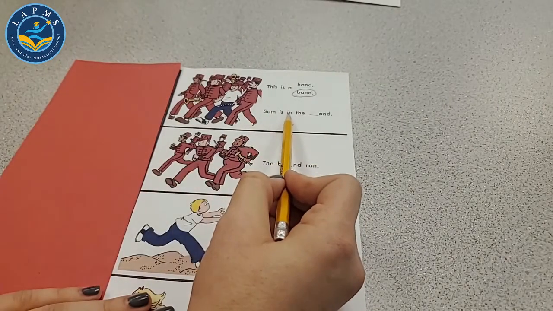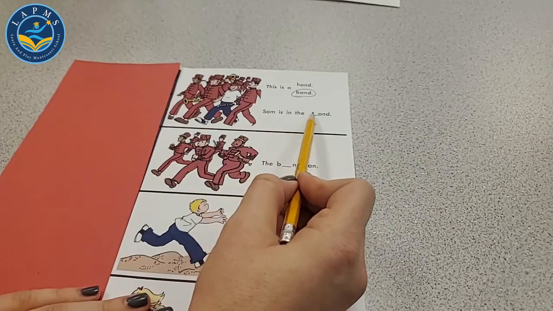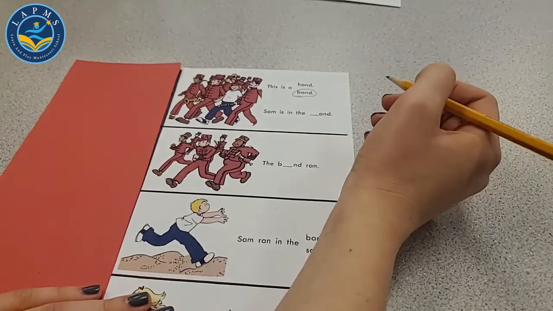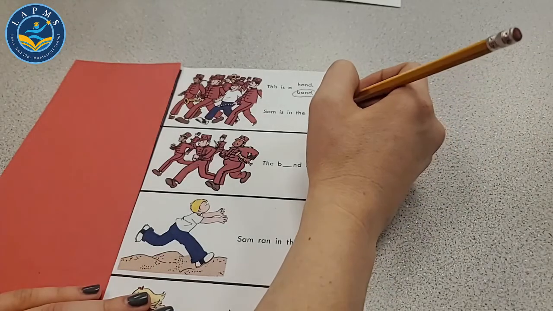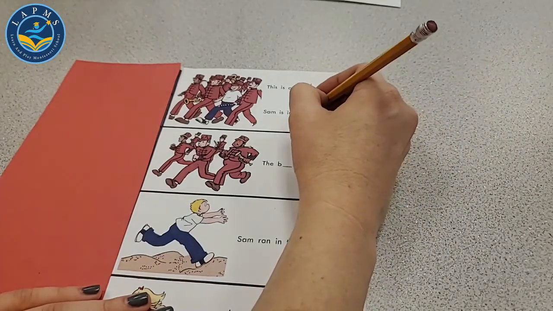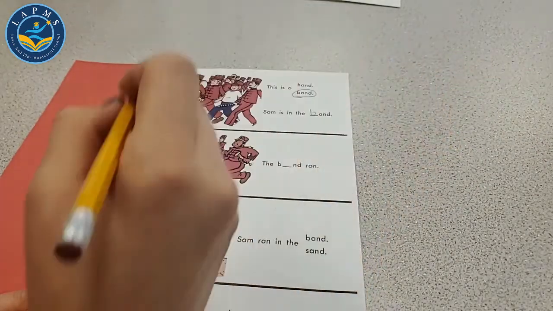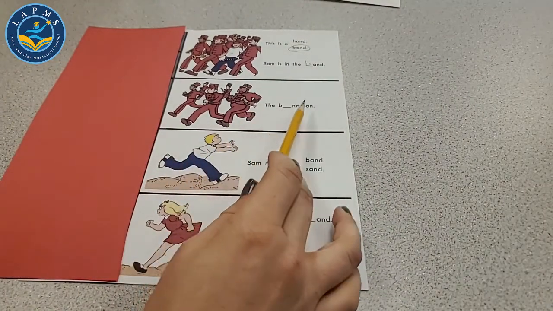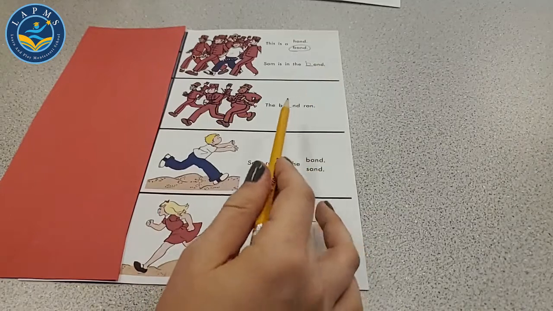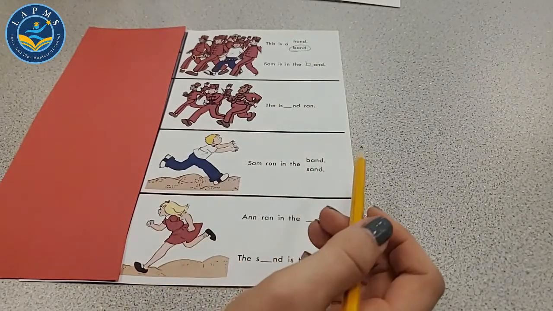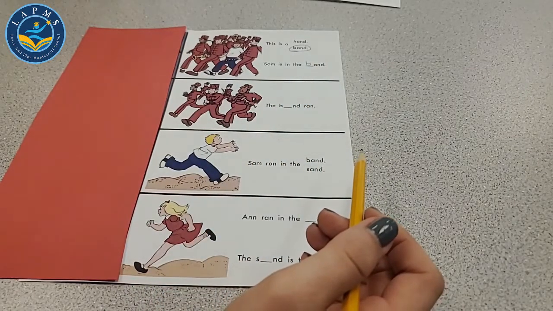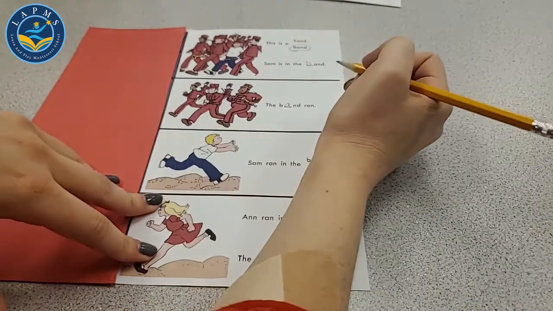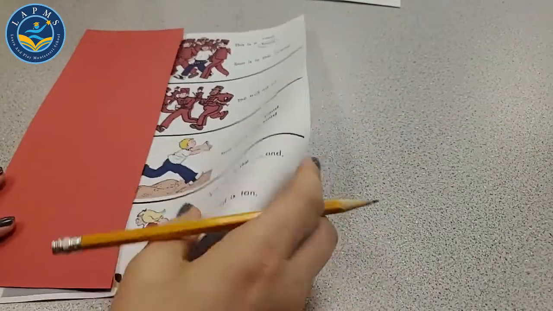So I see our friend Sam here. Sam is in the band. What letter are we missing here? Band, band. Right, a B. Band. Okay, let's do one more here. The band ran. What letter are we missing? A, exactly right. Thank you. Okay, let's finish the next two at home.